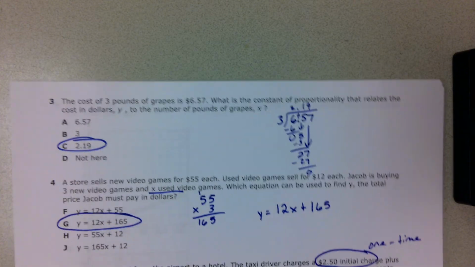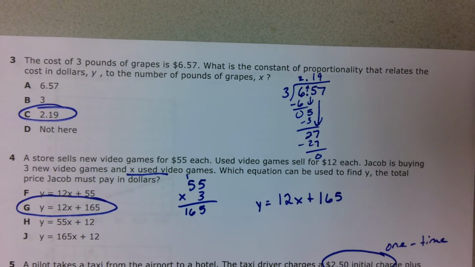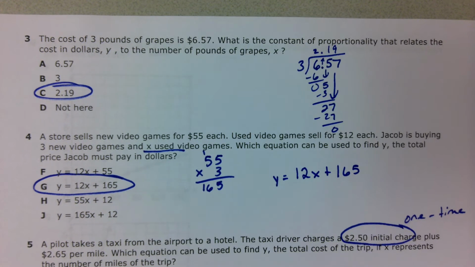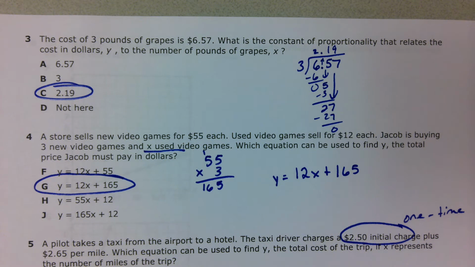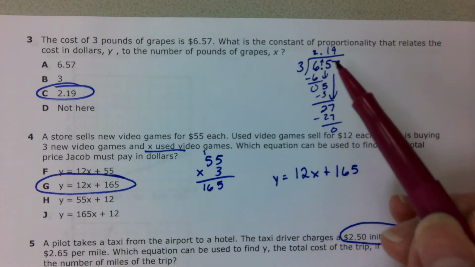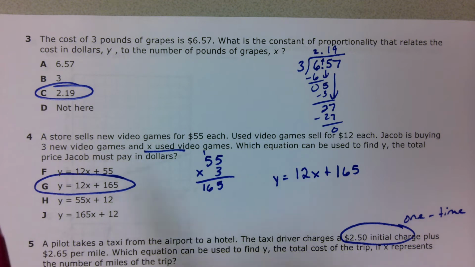Number 3, the cost of 3 pounds of grapes is $6.57. What is the constant of proportionality that relates the cost in dollars Y to the number of pounds of grapes X? So I just divided to find my unit rate, and I found that was 2.19. So my constant of proportionality is 2.19.